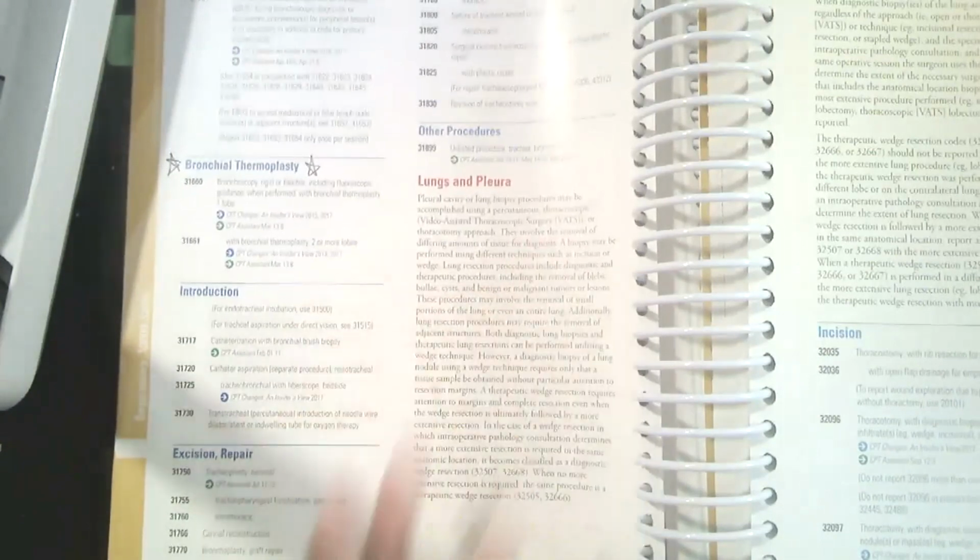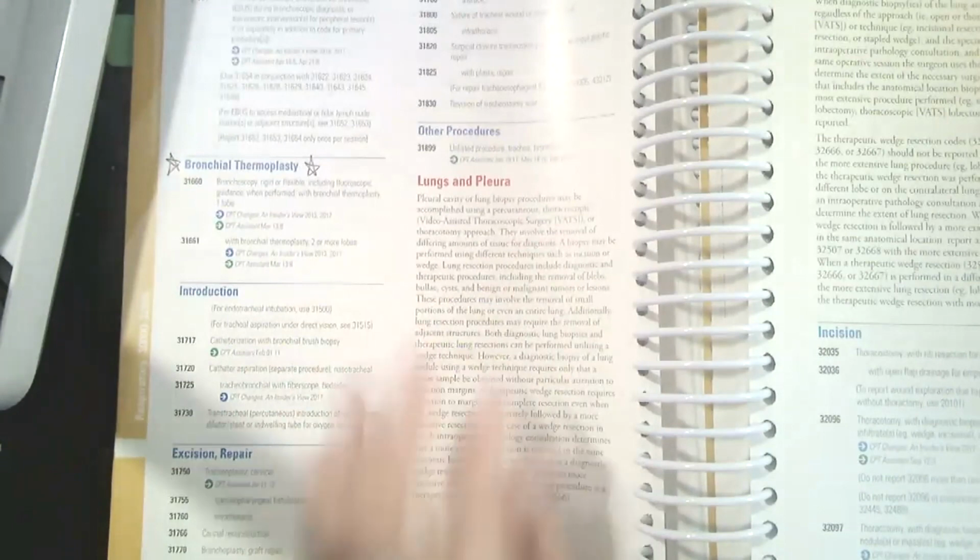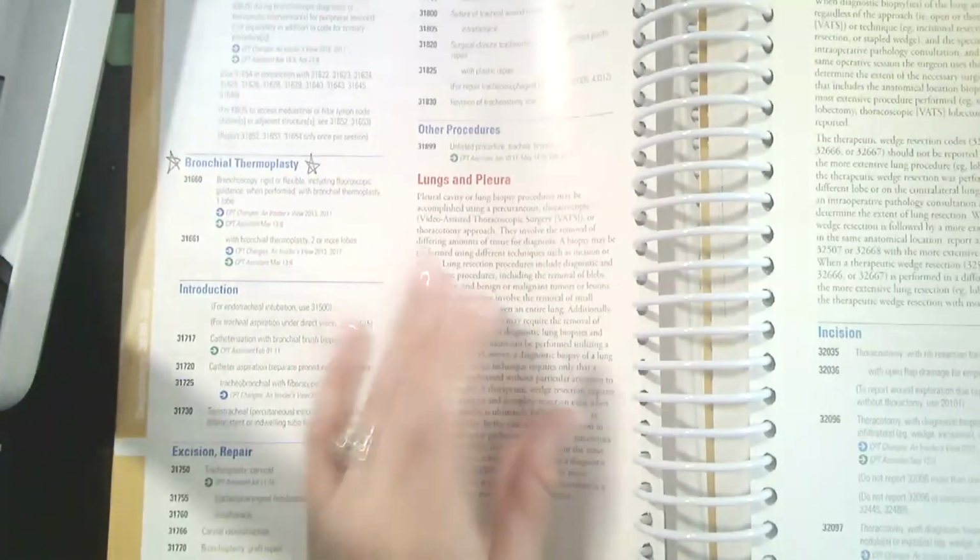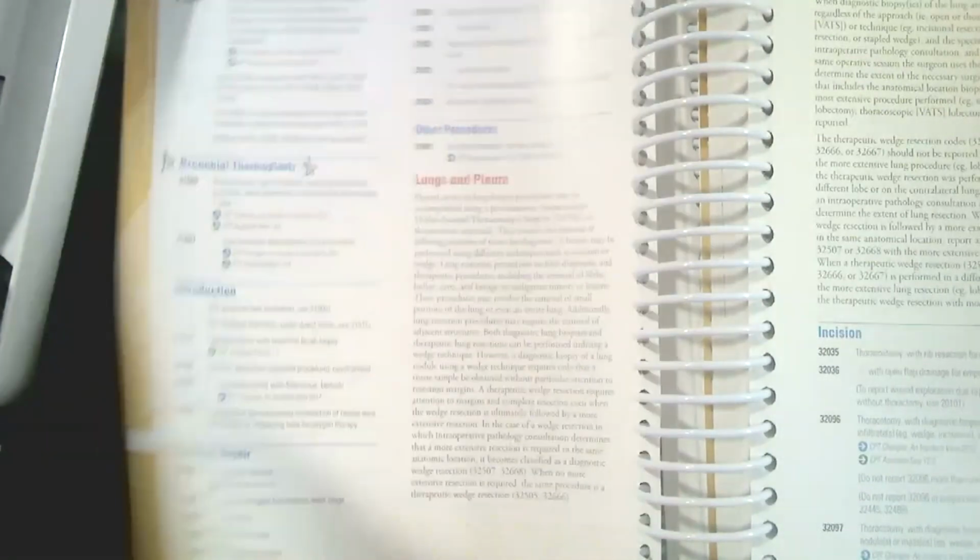And it's just something that's unique. It's not terribly complicated. I mean, it's a complicated procedure, but coding, it's not terribly complicated. It's kind of unique to this section. So it's really important that you understand how to apply those codes.